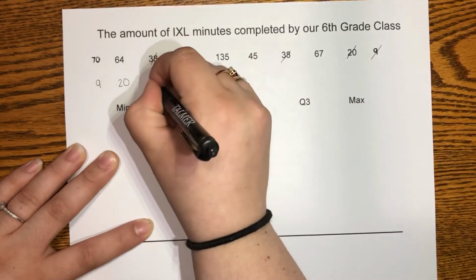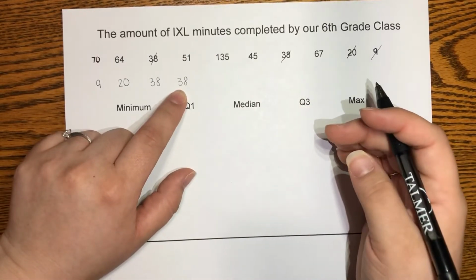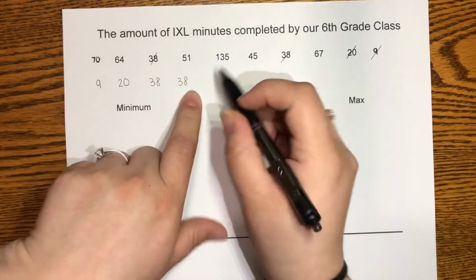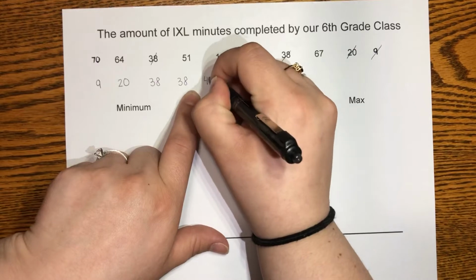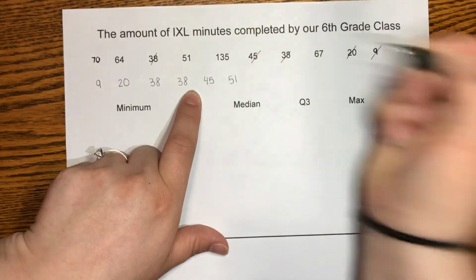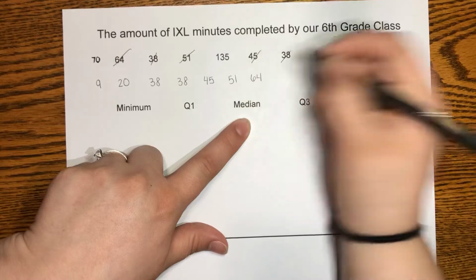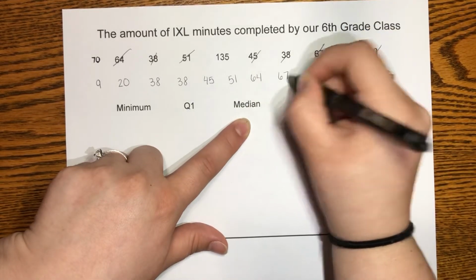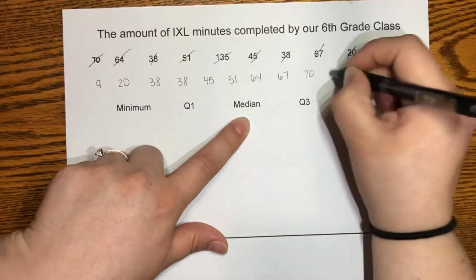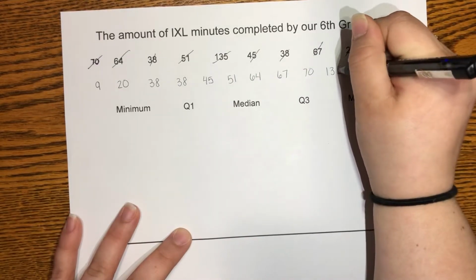38, there's 2 38s. So if you guys remember, whichever number occurs the most often is our mode. 38, 45, 51, 64, 67, 70, and 135. So always count at the end to make sure that you wrote down all the numbers.